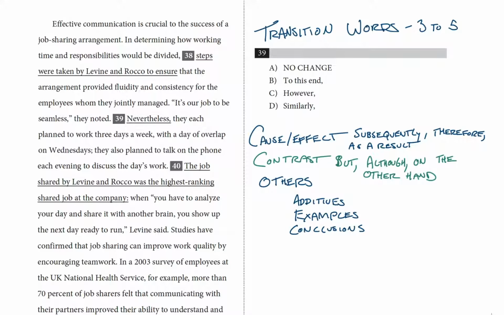So we know that Rocco and Levine, these two managers who share one job, want to make sure that their shared responsibilities keep everything consistent for their employees, and they do that by communicating with each other. They say they want to be seamless, and in that next sentence, they share how they accomplish that. So really, this feels like a cause and effect relationship. That's the category that I'm looking for. So I could say something like "as a result" or "subsequently" or something similar to either of those choices. It's important to be flexible because all things being equal, the transition I'm looking for probably won't show up in the choices. So we just want to match category to category.